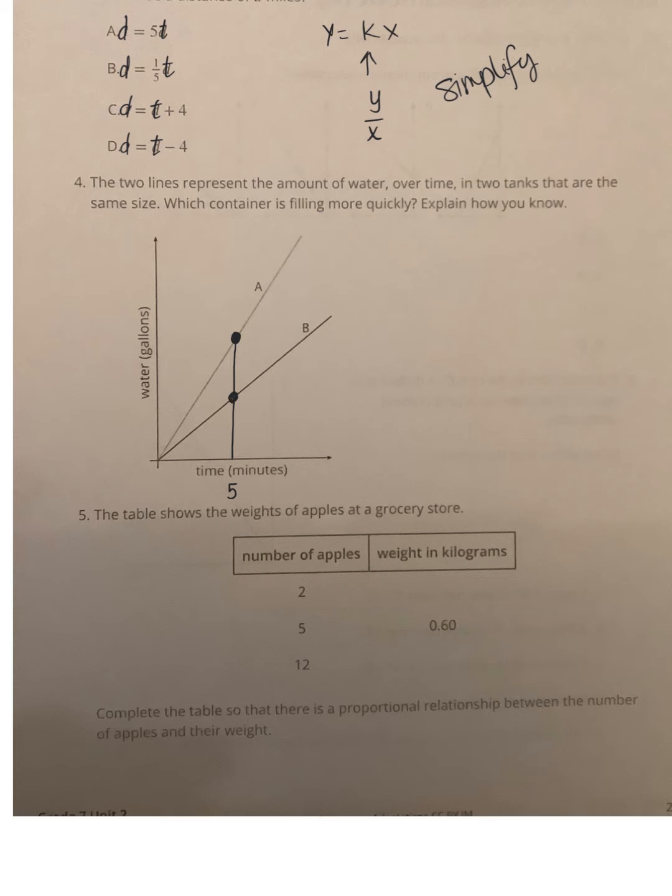Notice that B is here. So at 5 minutes, B is filling. Look, this is water in gallons. So, I don't know, we can make that also 5, and then this one's at 10-ish, right? I mean, I can really make up any scale I want. But what you want to notice is at that same moment in time, who has more gallons? Well, that tells you which container is filling more quickly. And when you do your explanation, refer to that at x minutes, at 5 minutes, you can talk about how many gallons A has, how many gallons B has, and which one is more.